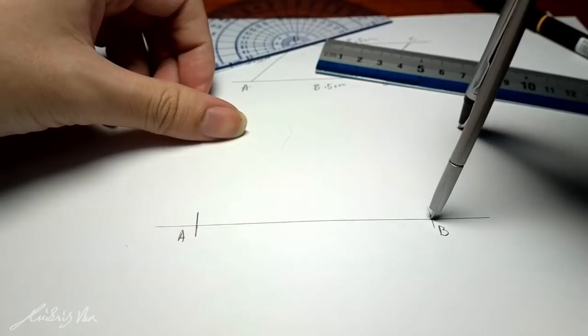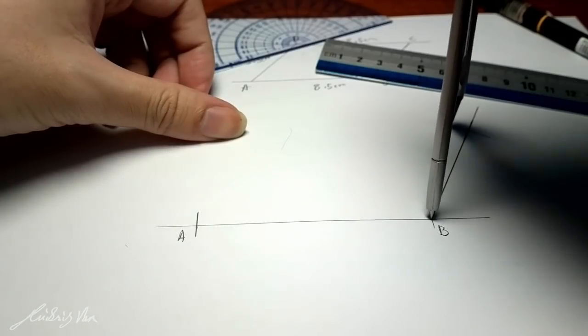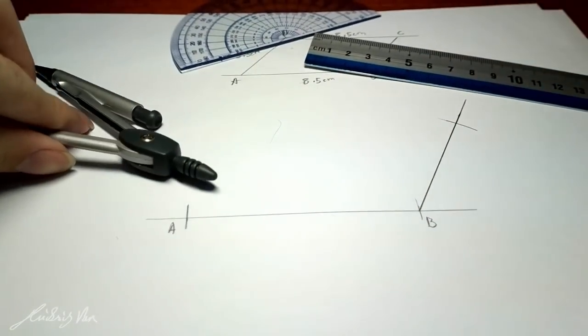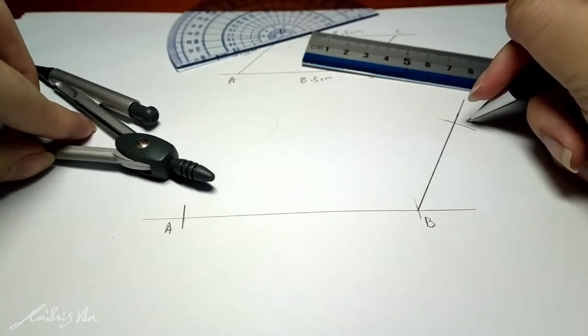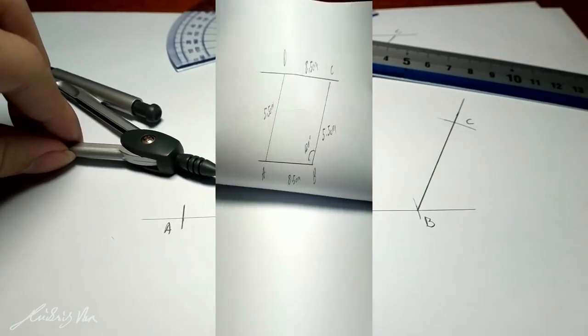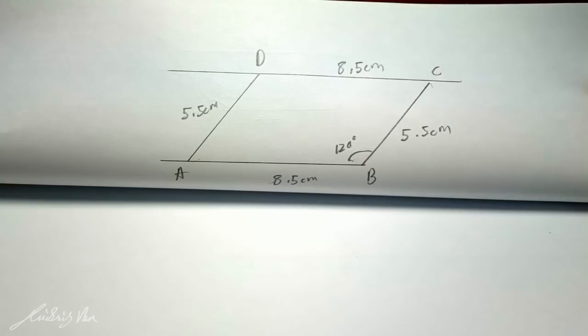So the intersection will be point C because it is 5.5 cm as well as 120 degrees away from point B. If you refer back to your sketch, you should realize that point D is 5.5 cm away from point A, and at the same time it is also 8.5 cm away from point C.